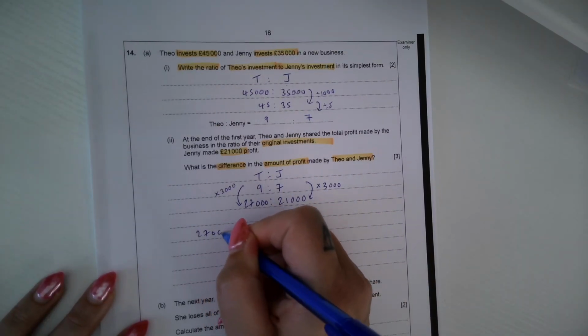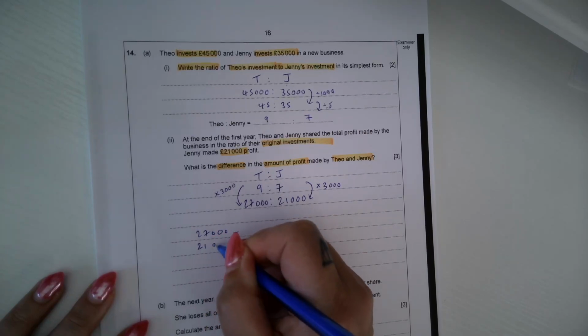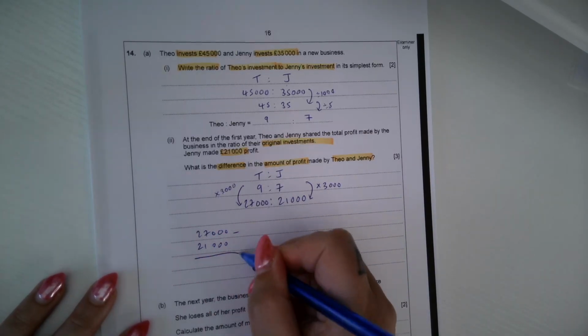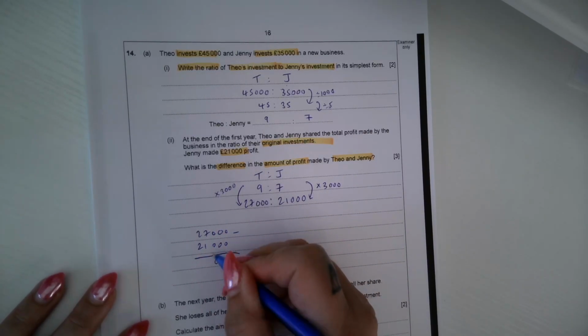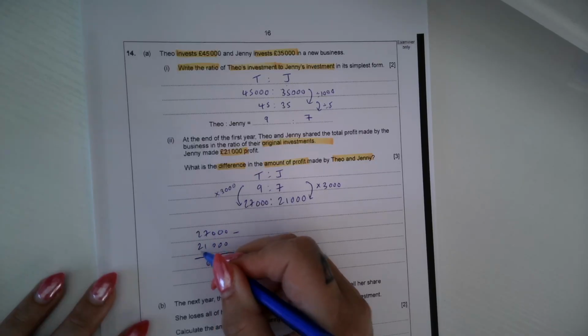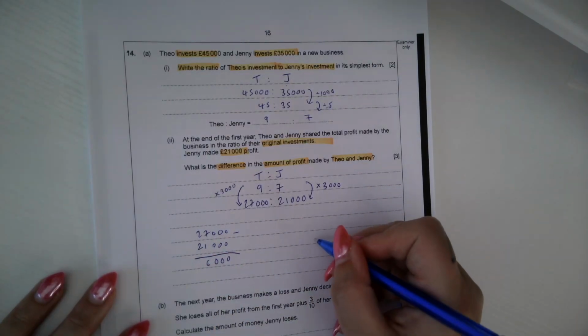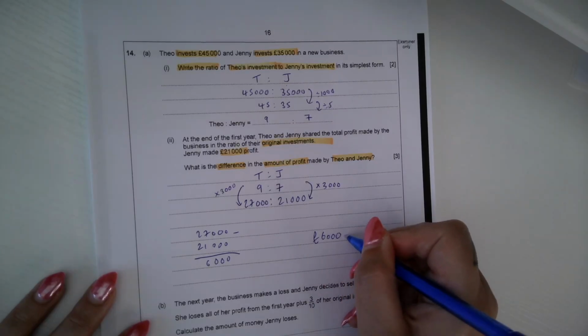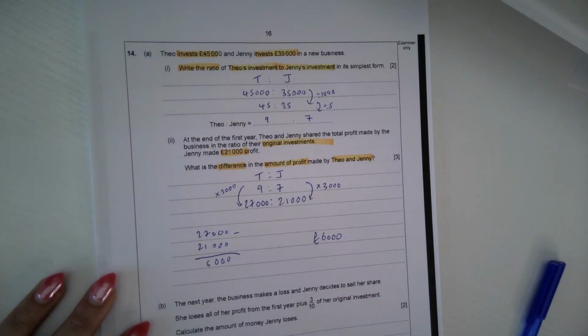What's the difference? Well, £27,000 subtract £21,000. So 0, 0, 7 subtract 1 is 6, 2 subtract 2 is 0. So the difference is £6,000.